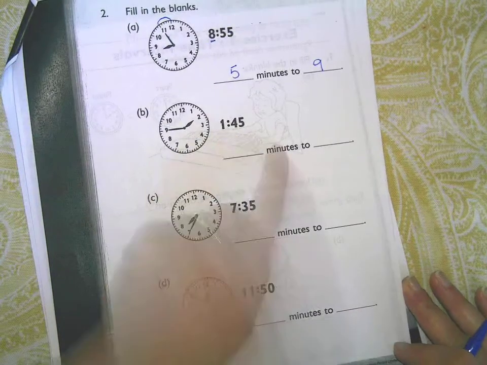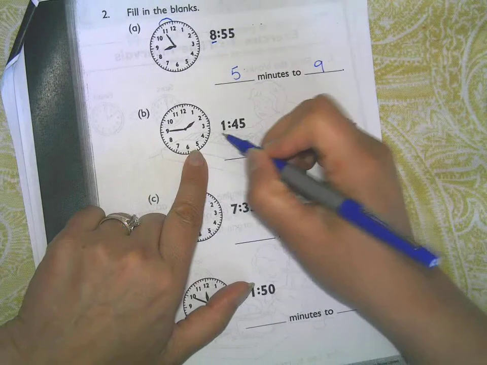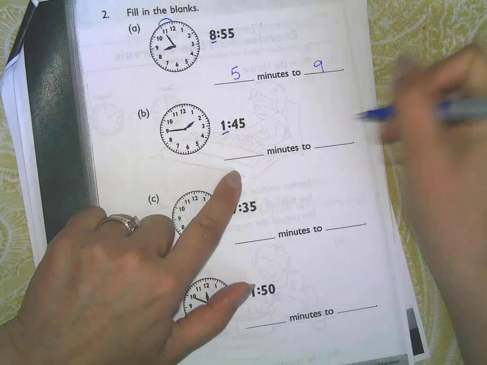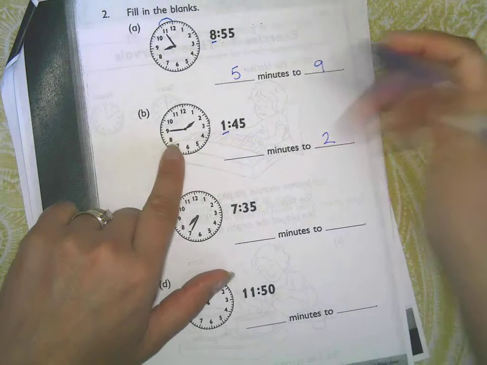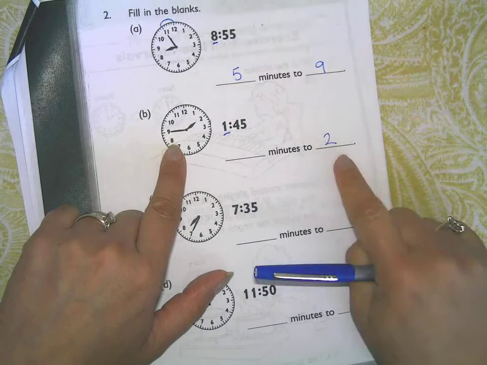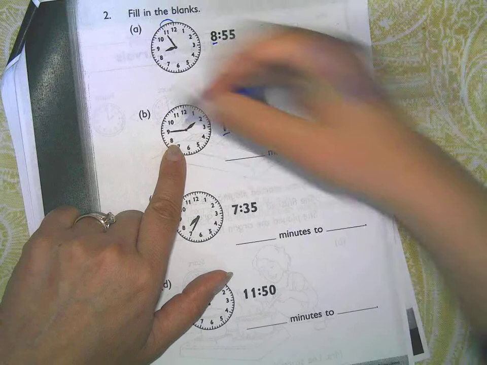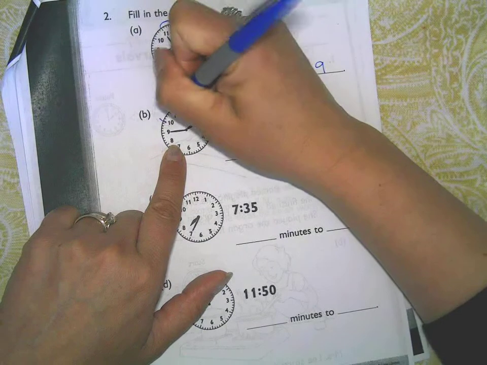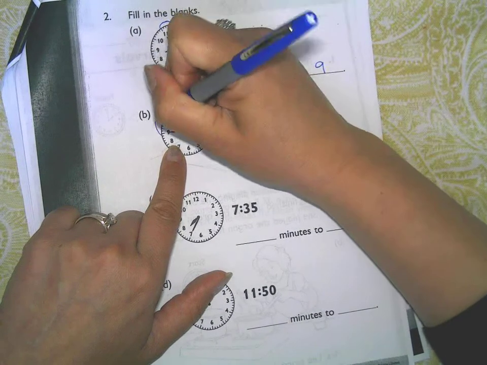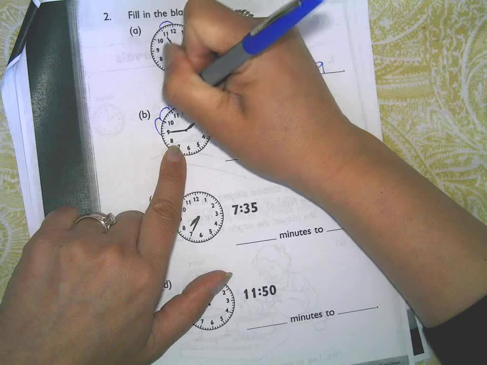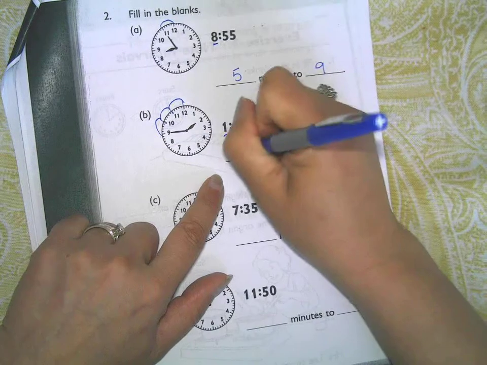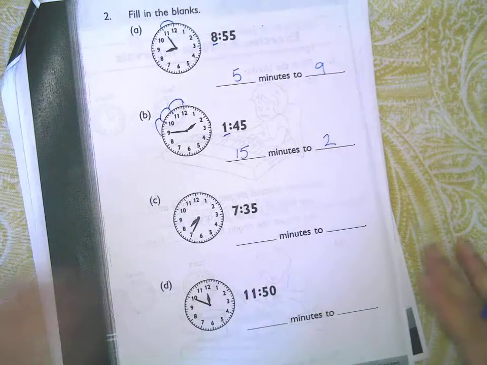Okay, so our time here says 1:45. Okay, so our next hour is going to be 2. And how many minutes until we get to 2? How many more minutes until we get to 2? We count. We jump. 5, 10, 15. 15 minutes to 2.